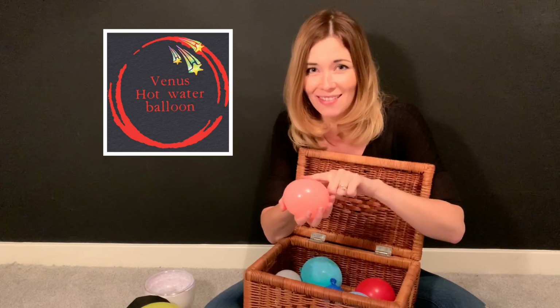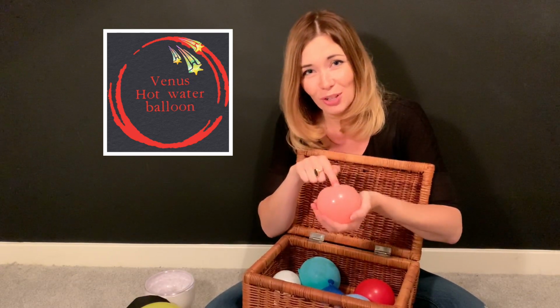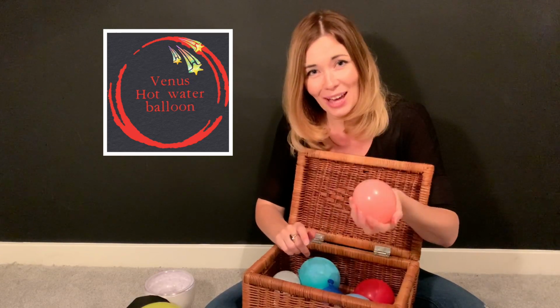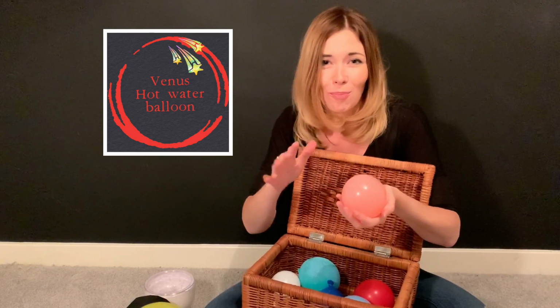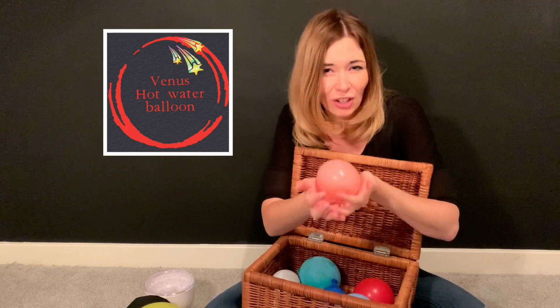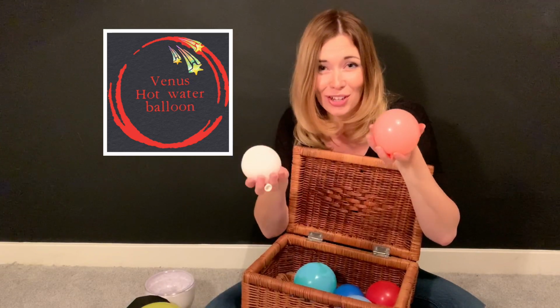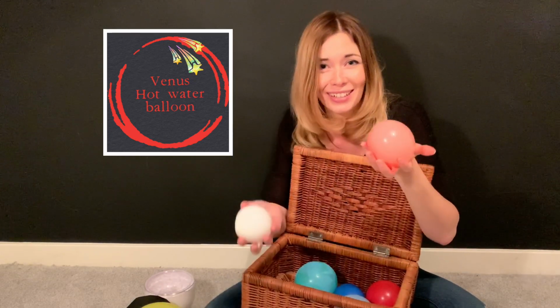This is actually really quite hot to the touch, and it's a really nice sensation to just hold in your hands. Adding water into the balloon as well will give it a different weight. So again, we're talking about getting used to our bodies, understanding where our hands are, and your learner just holding it and feeling the difference in weight, perhaps between that one and the Mercury one. That's actually a really nice comparison activity.